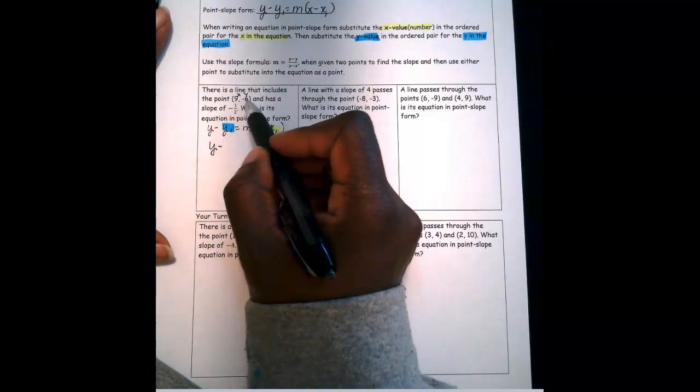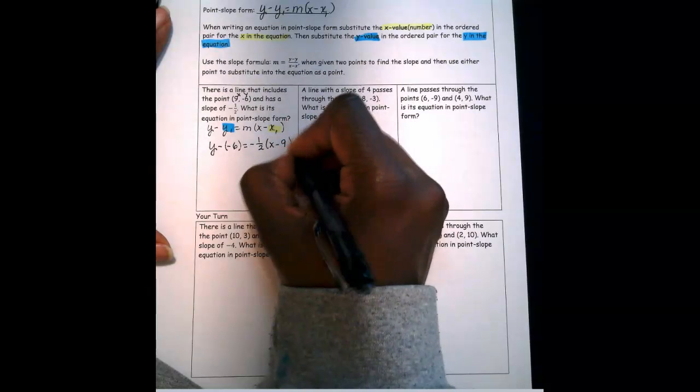So we've got x here and y here, and we're simply going to substitute that information. So y is negative 6. We're going to do y minus negative 6 equals, the slope is negative 1/2, and then x minus x sub 1, which is 9.